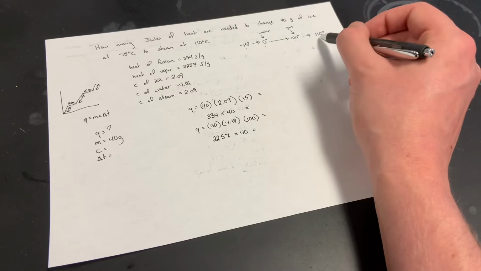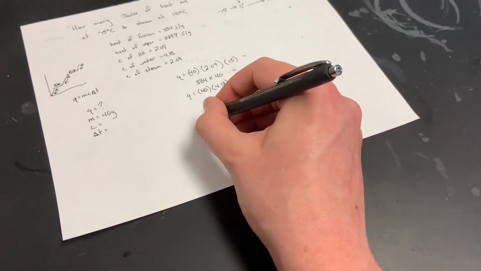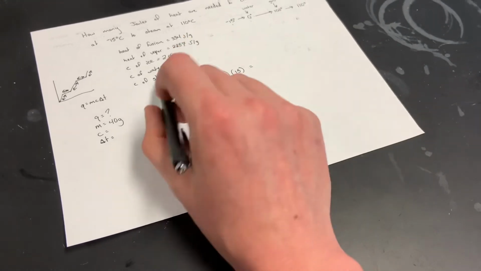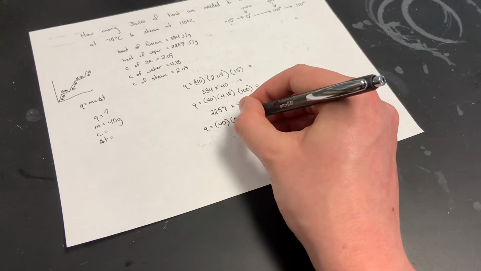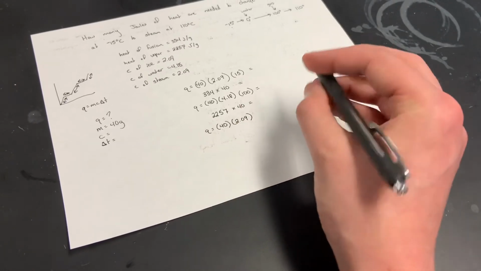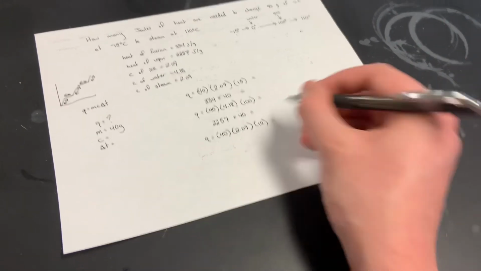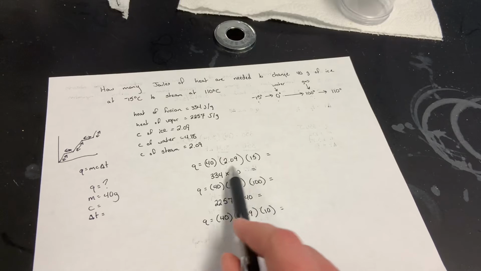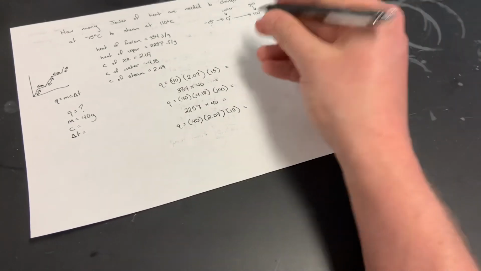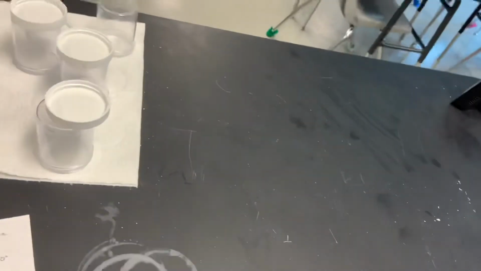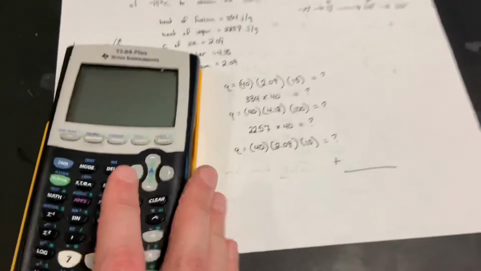But we're not stopping at 100. We have to go to 110. So we have to do a specific heat formula for the gas now. We still have 40 grams. The specific heat of steam is 2.09, I apologize. And then we were finally going this last 10 degrees. So what you're going to need to do in your calculator is calculate the answer for each one of these. And then, once you calculate all that, you're going to add those 5 answers together, and that is going to be your final answer. So let's use the calculator and figure this out.